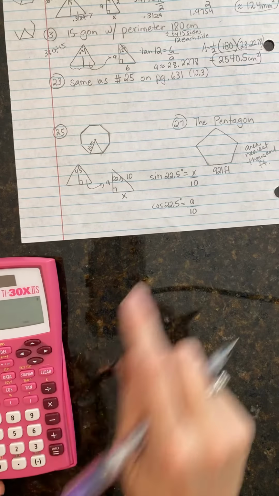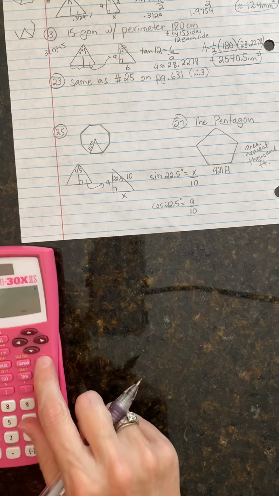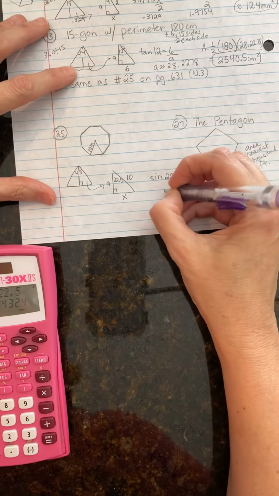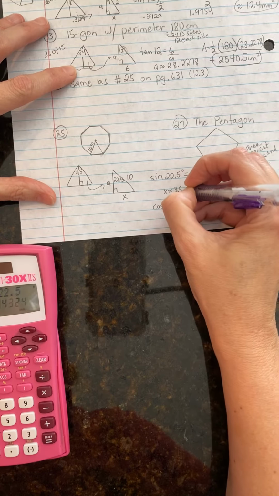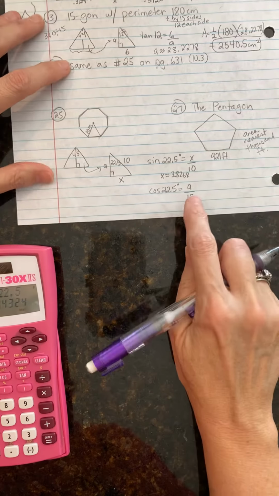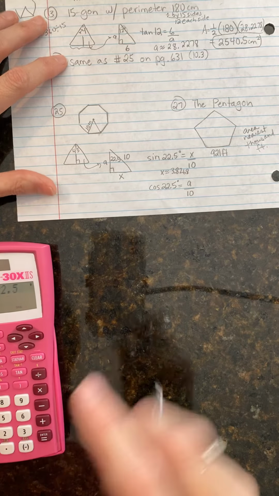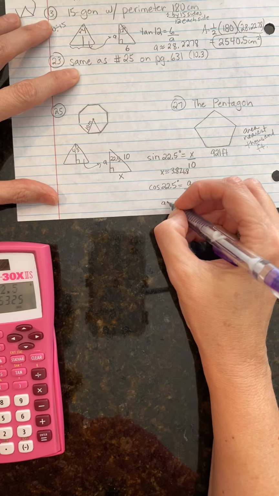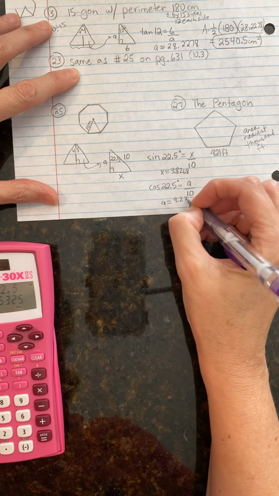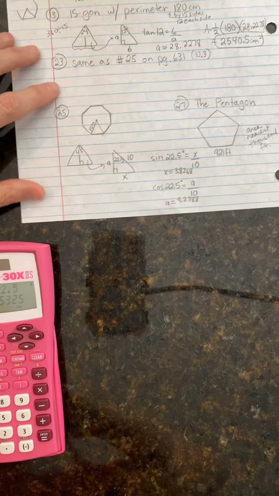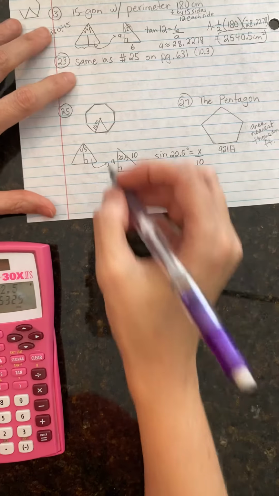So we're doing 10 sine 22.5, which is 3.8268, and 10 cosine 22.5, the apothem, is 9.2388. And then we're going to plug these into our formula.